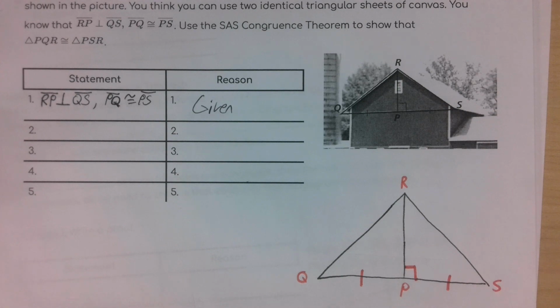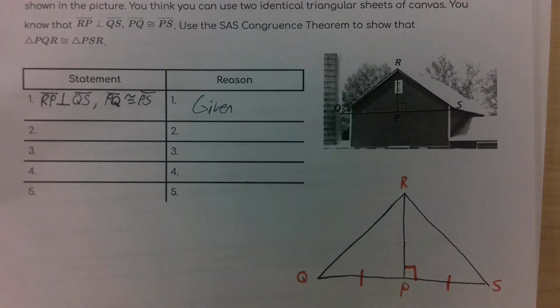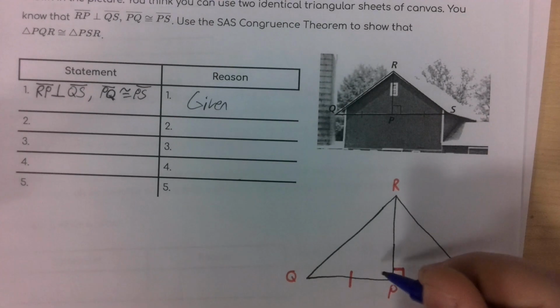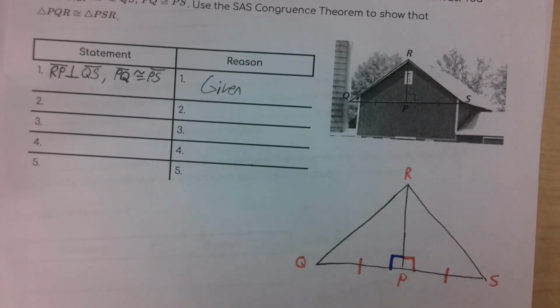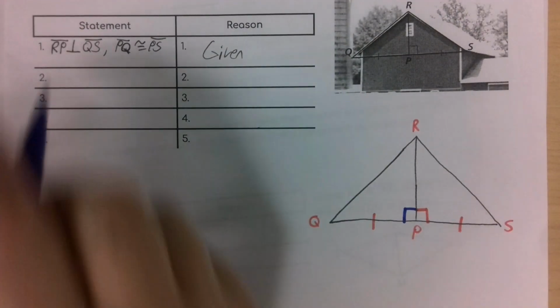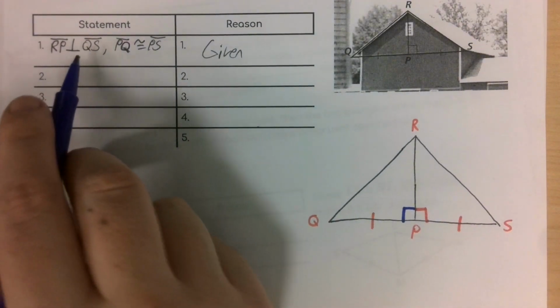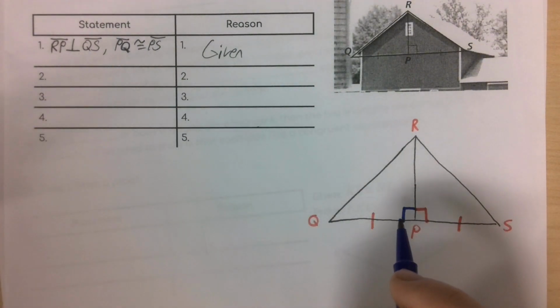Let's take a look at this right angle here. We know that there's a right angle on the right-hand side, so don't we also know that there's a right angle on the left-hand side? In other words, don't we know that this is also a right angle? Well, yeah. We know that's going to be a right angle as well because these two are perpendicular. So it's going to make a bunch of right angles.